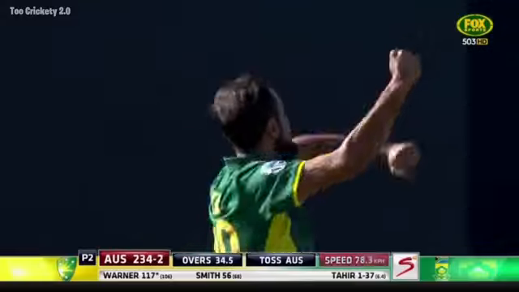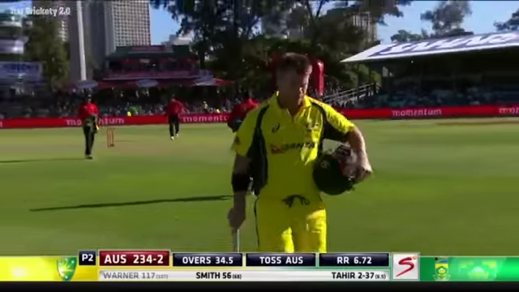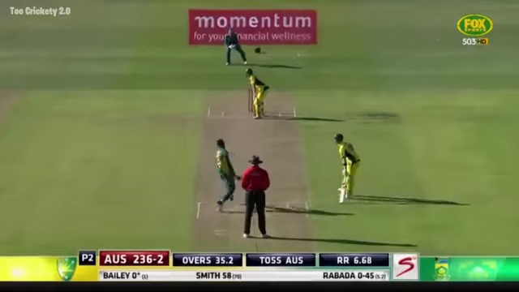Yes, he takes it. So he might have taken some punishment, Imran Tahir, but he's bounced back beautifully and picked up the 2nd wicket for South Africa. 234 for 2.